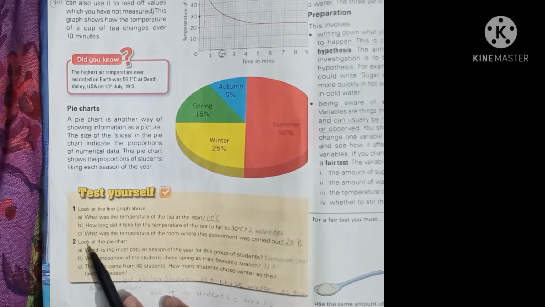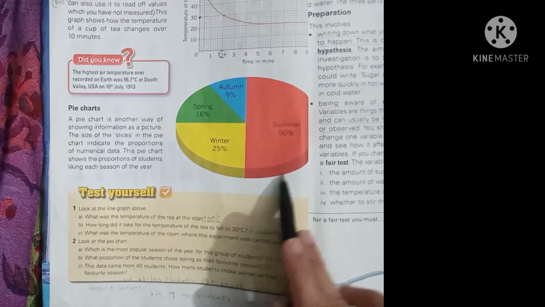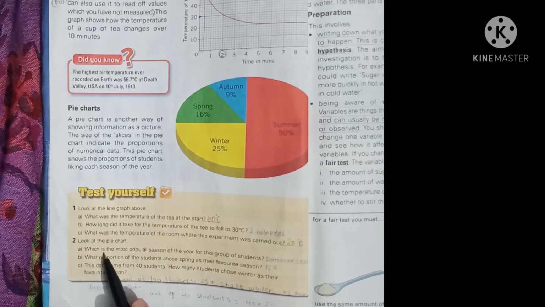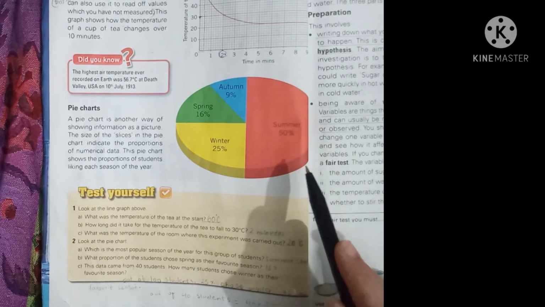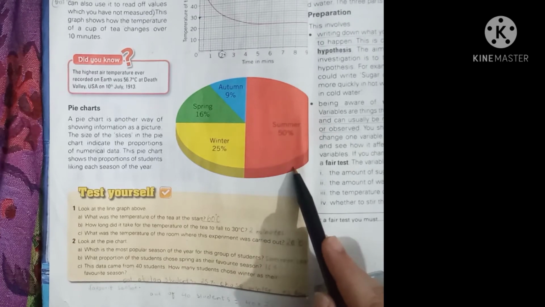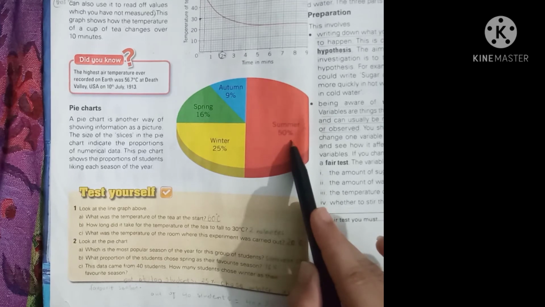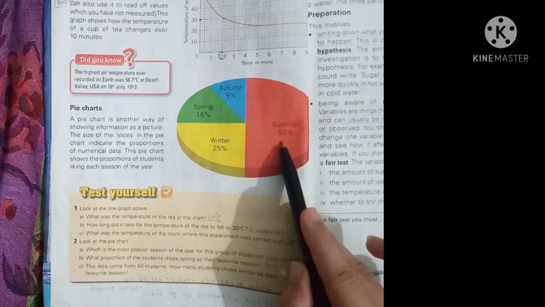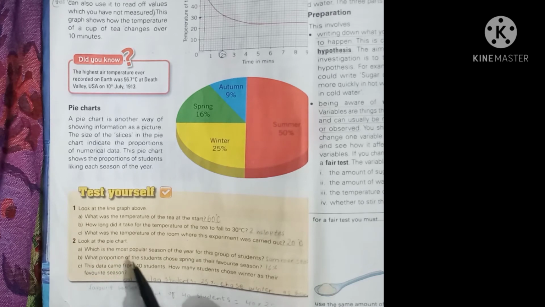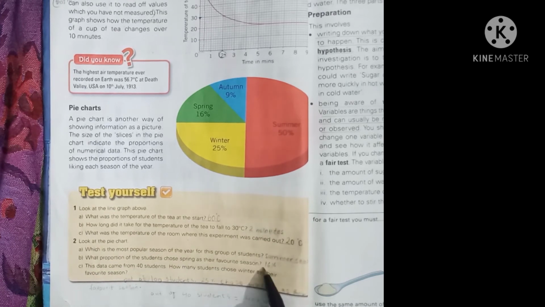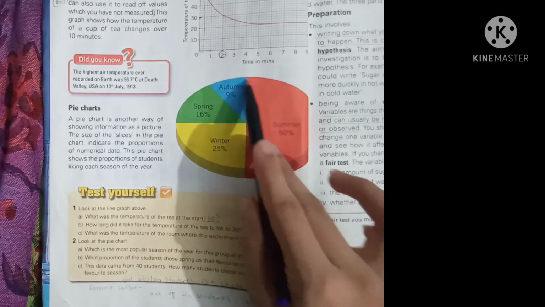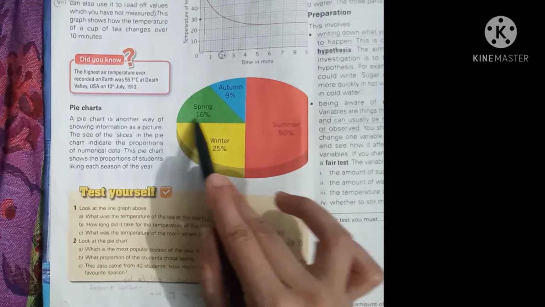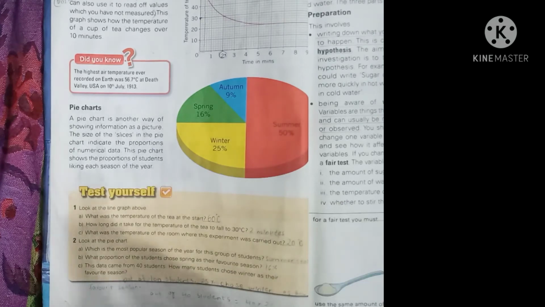Now students, second is, look at the pie chart. Part A is, which is the most popular season of the year for this group of students. By looking at the pie chart, you can easily tell that summer is the most popular season of the year, because it is liked by about 50% of the students. Second question is, what proportion of the students choose spring as their favorite season? By looking at the chart, we can easily tell that 16% of the students like the spring season.